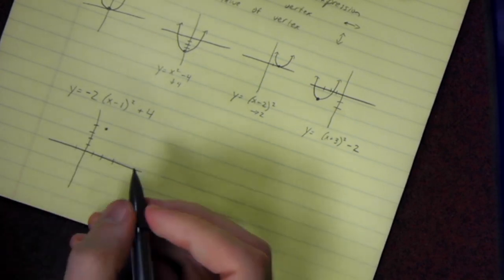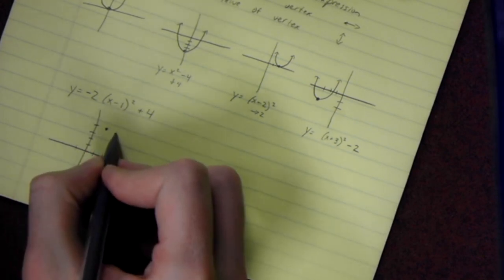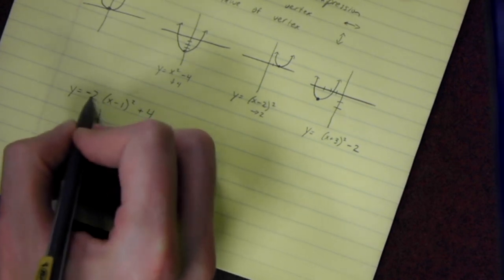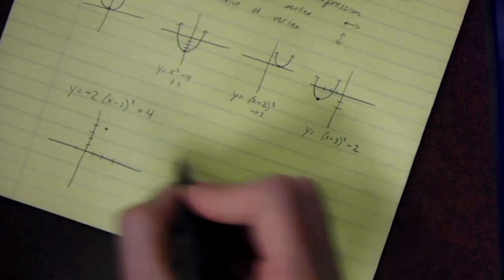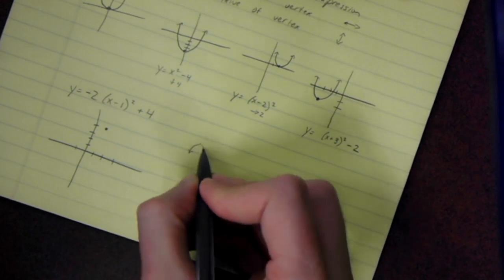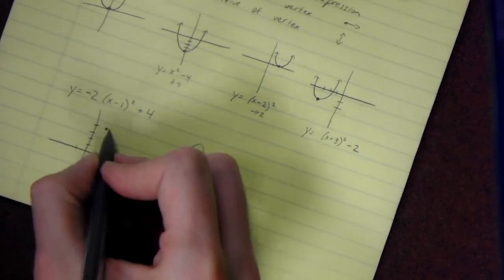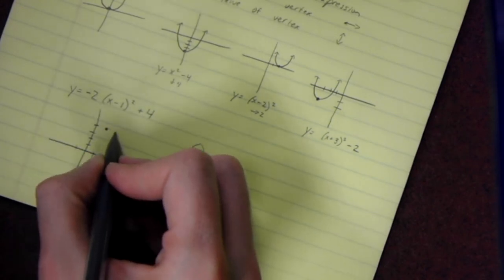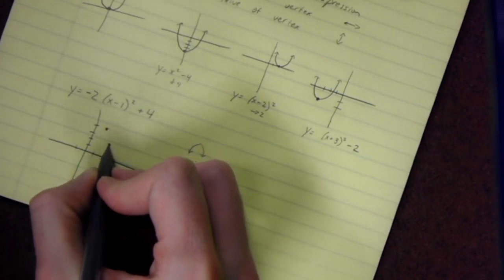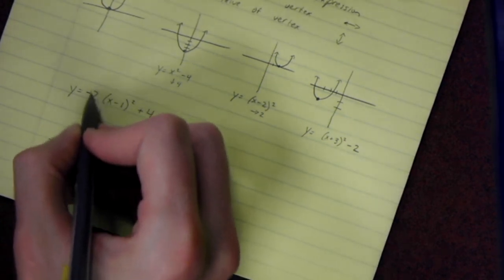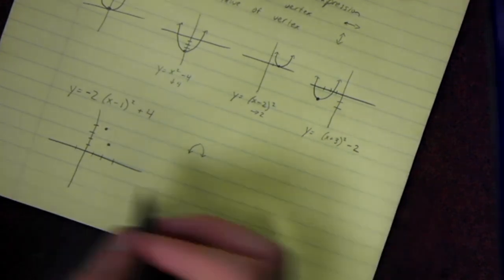So normally to get more points on the graph, well, you're going to go over 1 and up 1. However, the negative here in the front, when this front term is negative, that's going to be a flip. So your graph's now going to open downward. And it's also, instead of going over 1, up 1, we're going to go over 1 and down 2, because we're multiplying those y values essentially by negative 2.